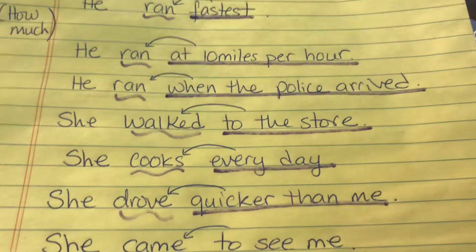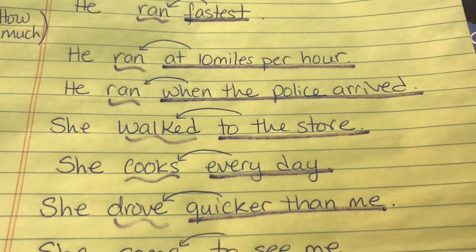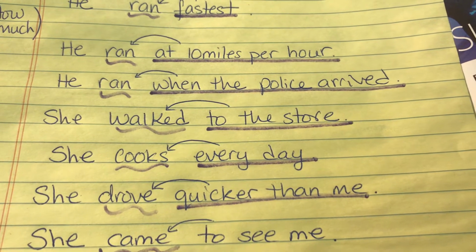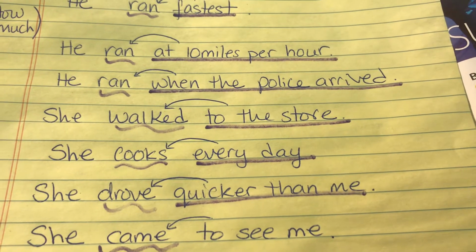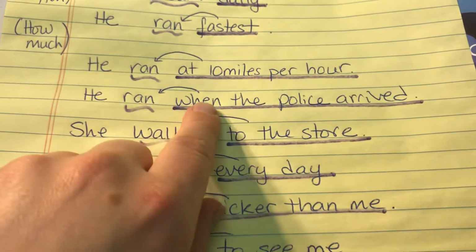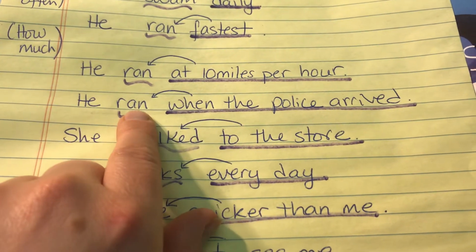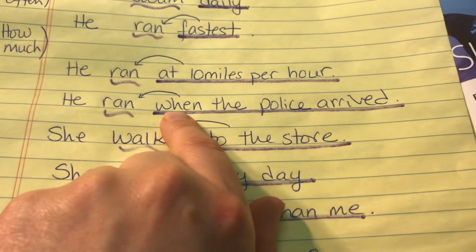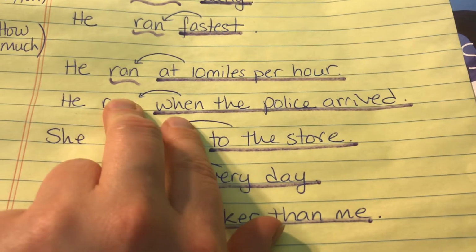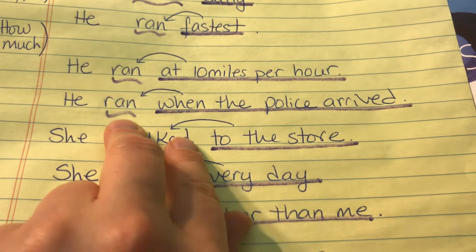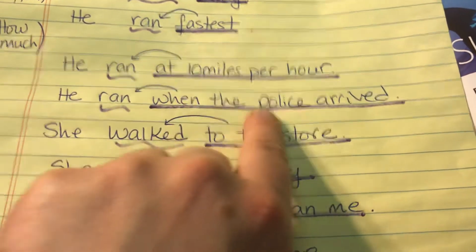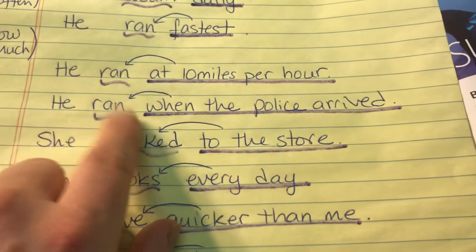Now, did you notice that one of these is actually a clause? So we said these are phrases, but one of them is a clause that you might recognize. Yes, he ran when the police arrived. Okay, so here we actually have two clauses to make a complex sentence. He ran when the police arrived. You could switch it. When the police arrived, comma, he ran.